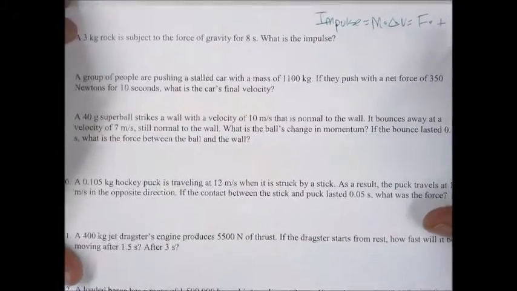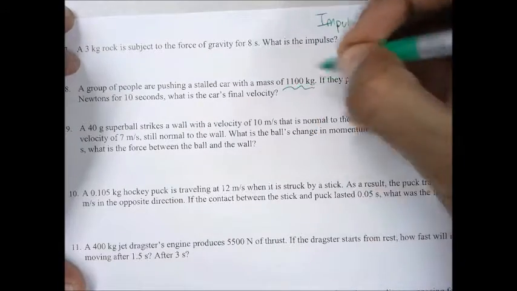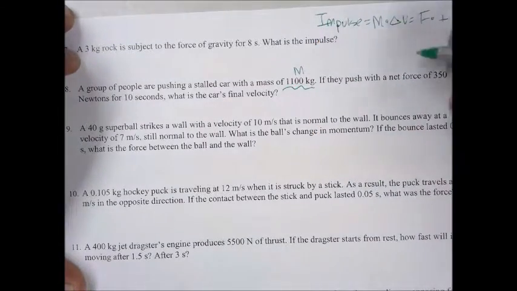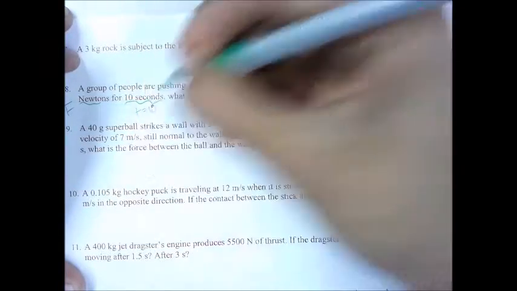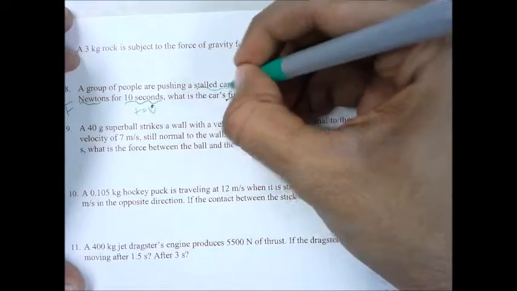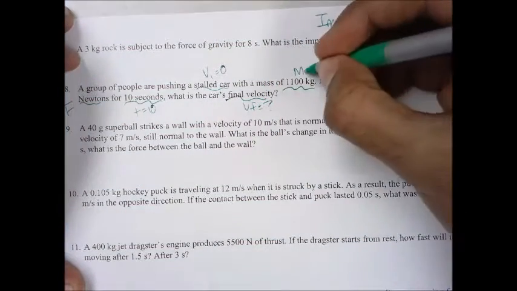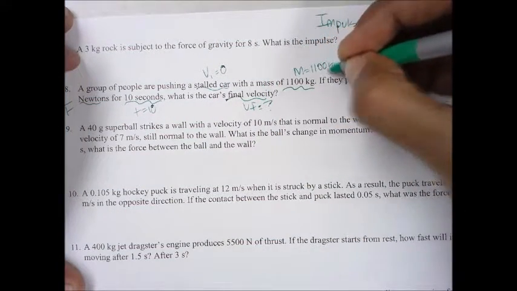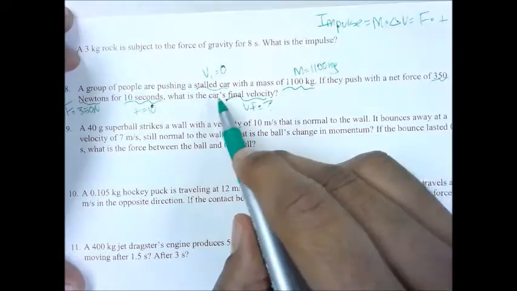Now, what I want to do is make sure that for every problem, I'm taking note of any important variables. So here I have a group of people pushing a stalled car with a mass of 1,100 kilograms, that's mass. They push with a net force of 350 newtons, so that's force, for 10 seconds. What is the car's final velocity? Vf. The stalled car initially has a velocity of 0. We want to figure out what Vf is. Mass is 1,100, and the net force is 350, right? And so we want to figure out the car's final velocity.